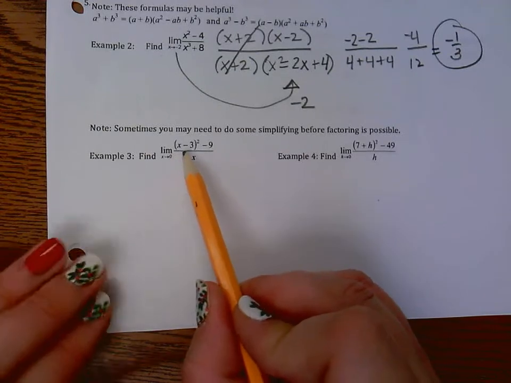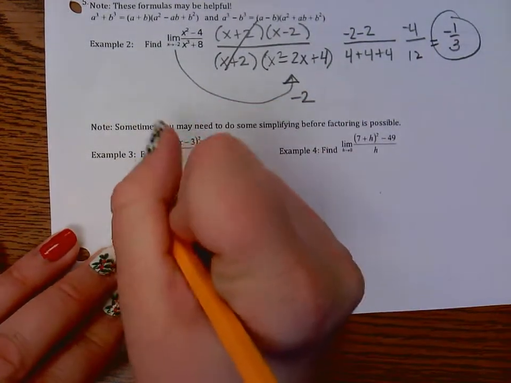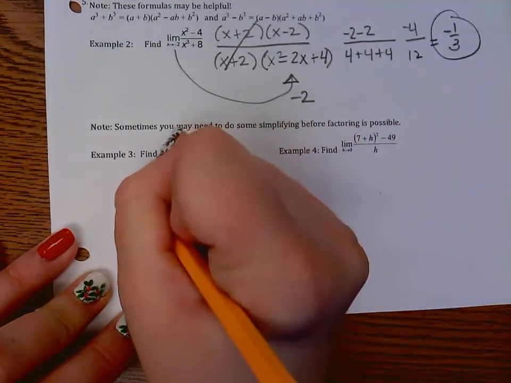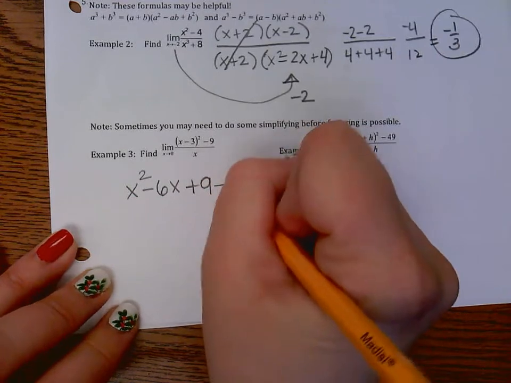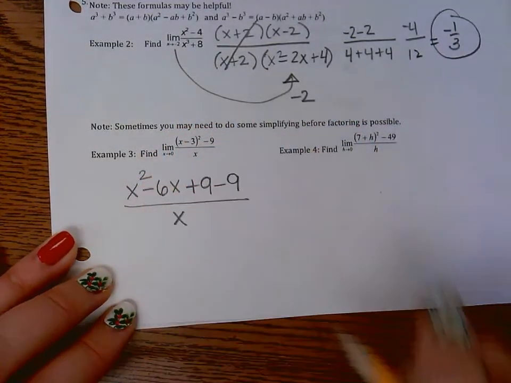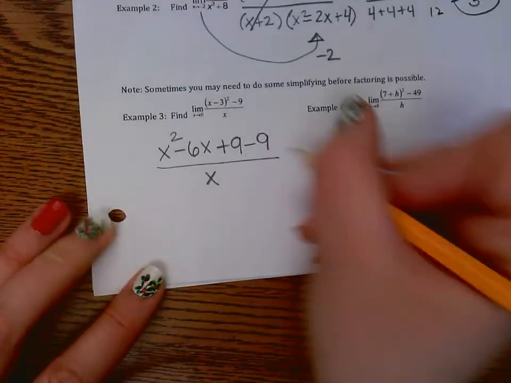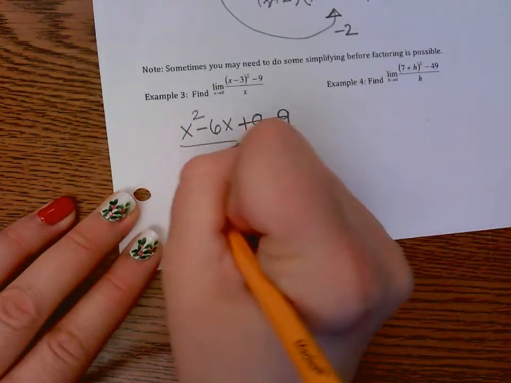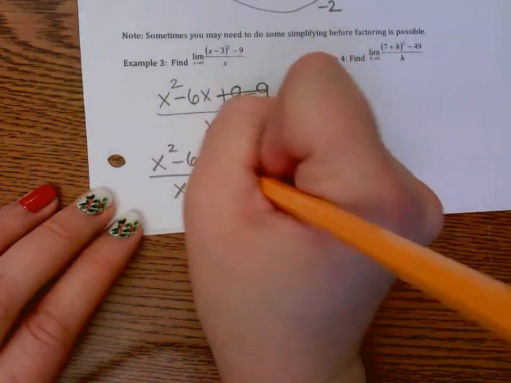So if I FOIL out this binomial, I'd have x squared minus 6x plus 9 minus 9 over x. Well, 9 minus 9 is 0. So I really have x squared minus 6x over x, which now is going to factor.